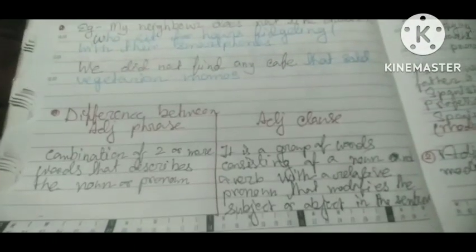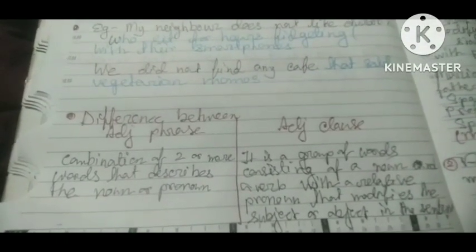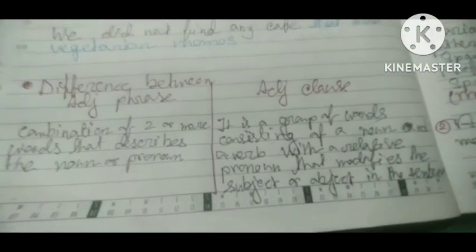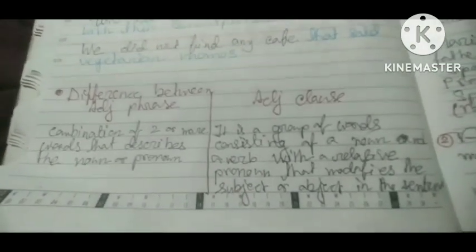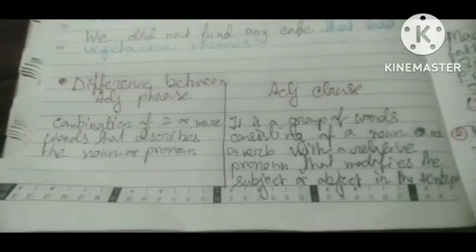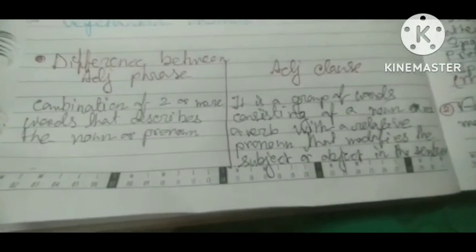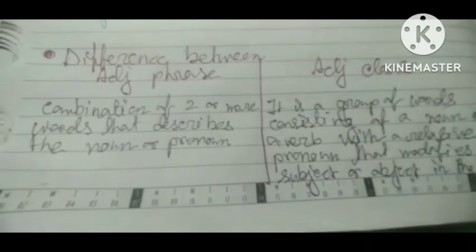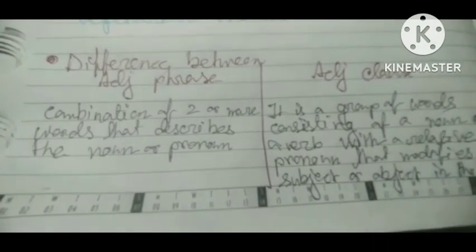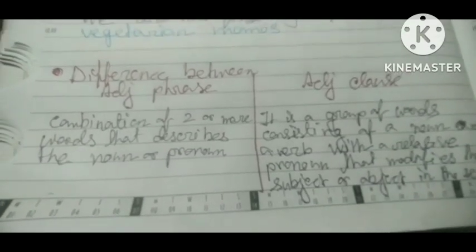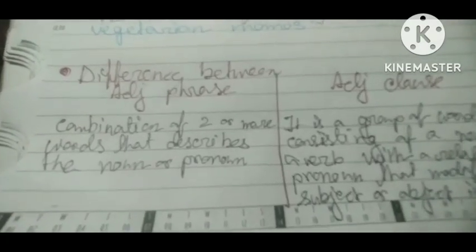Next one is the difference. We have to know the difference between an adjective phrase and an adjective clause. Some students are confused about clause and phrase, so we have to cover it a little bit. We only give a little touch to understand the difference. So what is an adjective phrase? An adjective phrase is a combination of two or more words that describes the noun or pronoun.